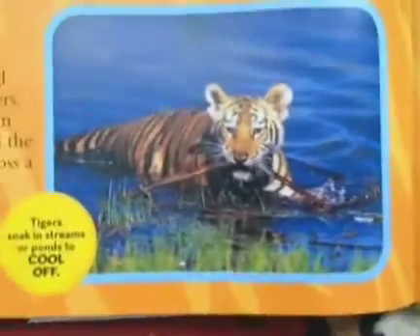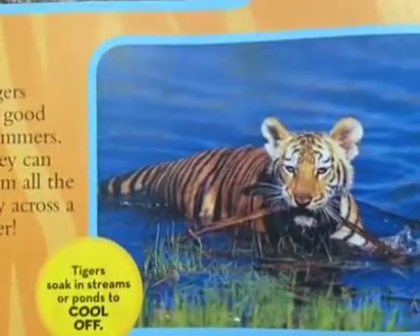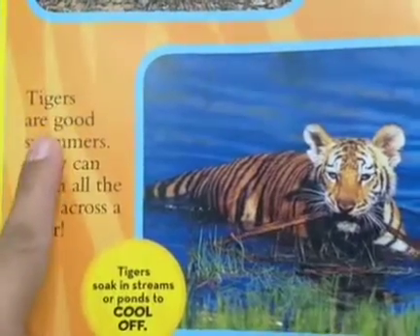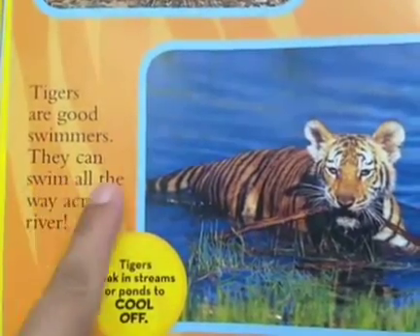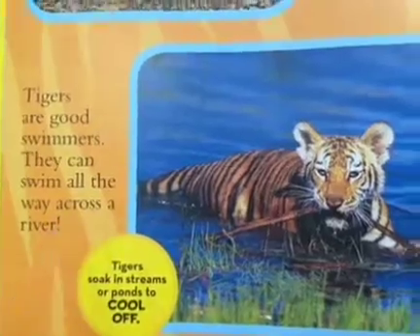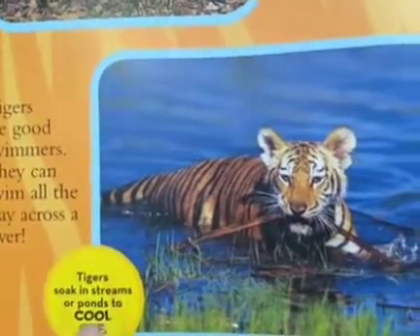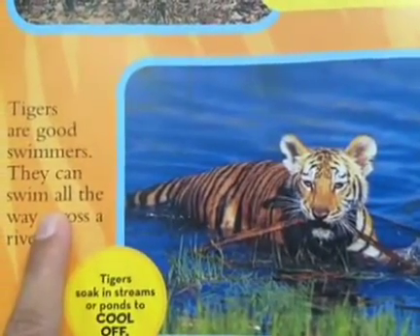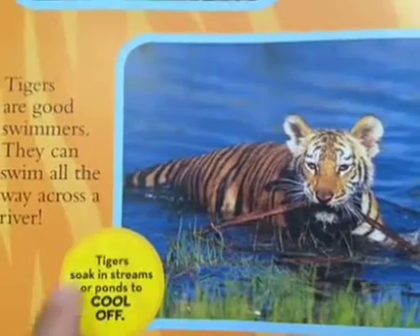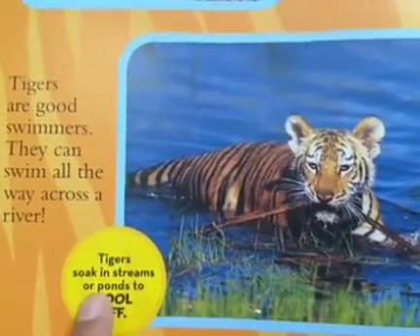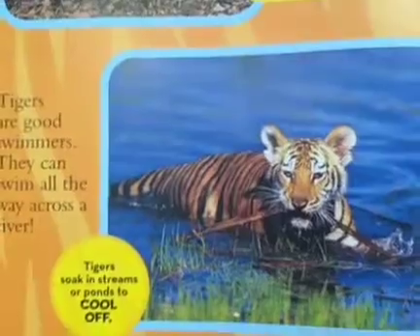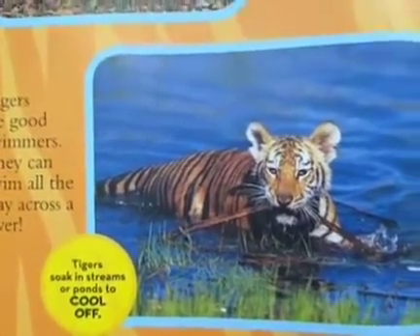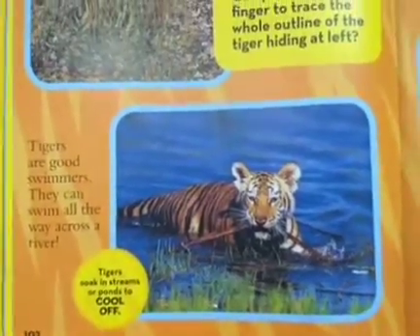Yes. See here, the tiger is very good at swimming. Yeah, it swims very nicely in the water. So we can read, tigers are good swimmers. They can swim all the way across a river. So this is the information that I'm getting about tigers. Yeah, it's interesting information. And this is a caption. Tigers soak in streams or ponds to cool off. They like to be in the water because they like to cool their bodies. Yeah, so this is the information that I'm getting from this picture.